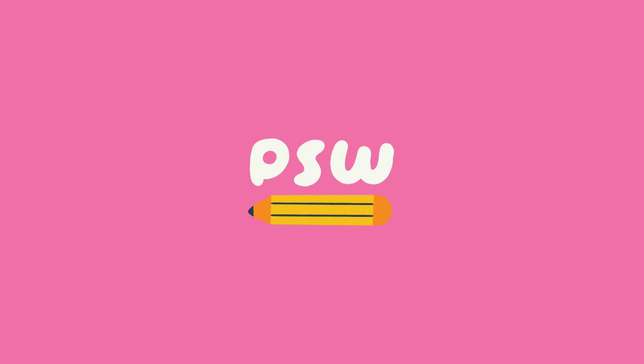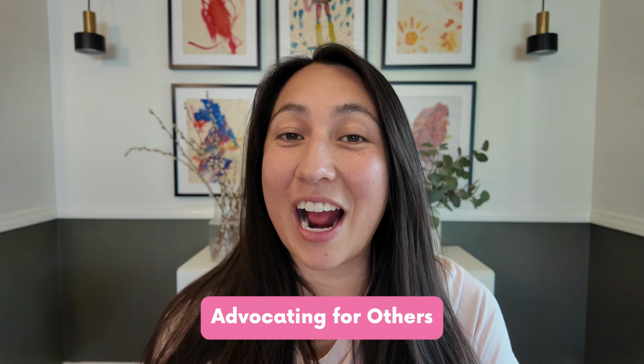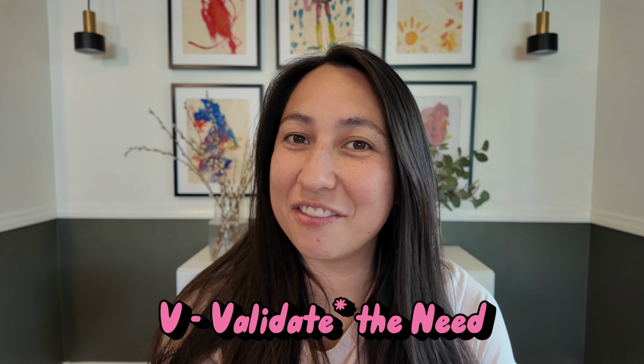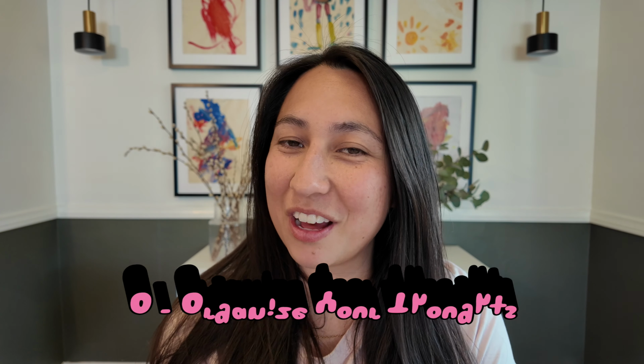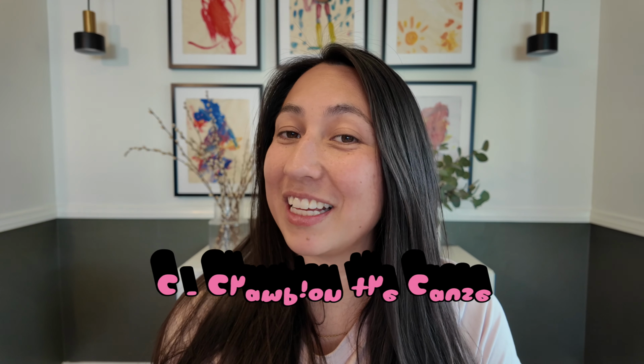This is the second skill cue for stand number 8, advocacy. This is all about advocating for others, and our action word is VOICE. V, verify the need. O, organize your thoughts. I, identify how you can help. C, champion the cause. E, evaluate the impact.